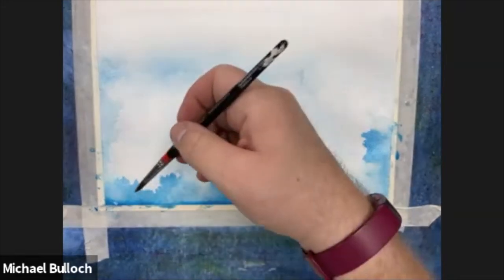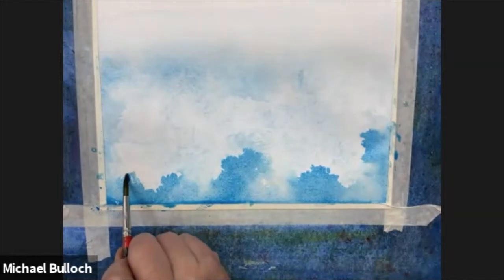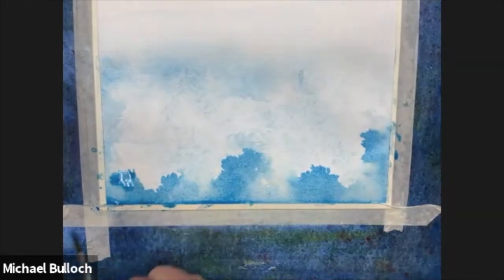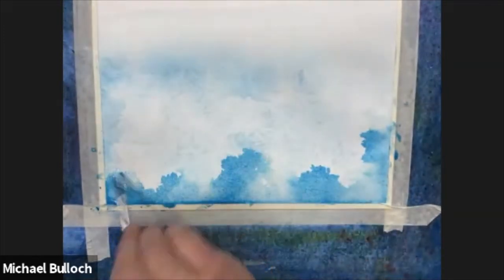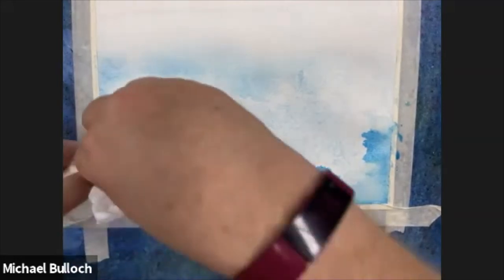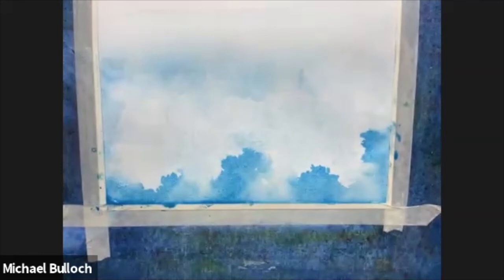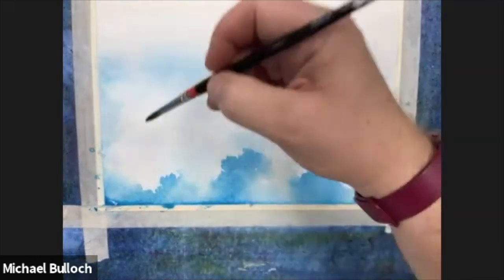There we go. I don't know that I like that shape, so I'm just going to fix it a little bit. And then if I don't like it still, I can wait till it dries and I can lift parts out and massage it. I can even come back in with a little more of my Kleenex and use some clean areas to pick up some.